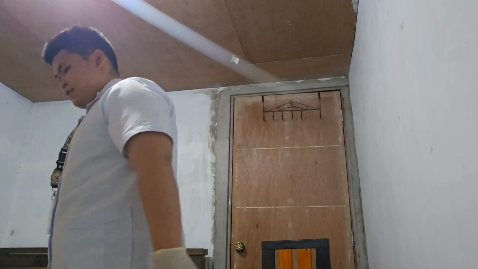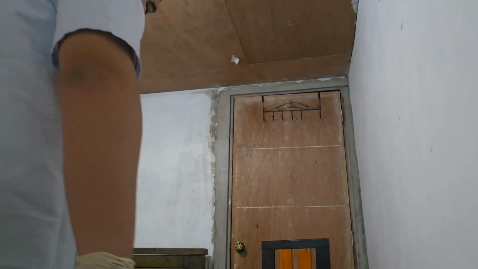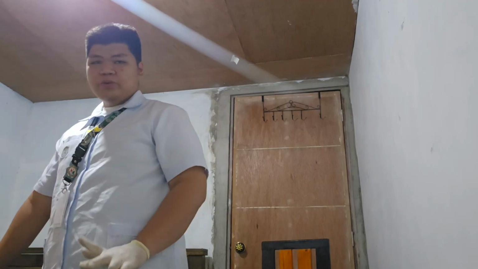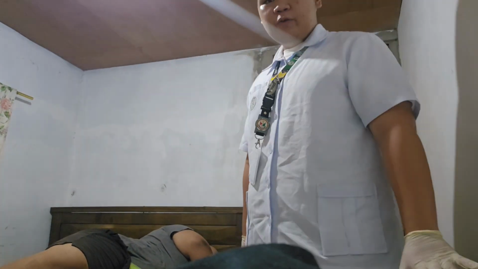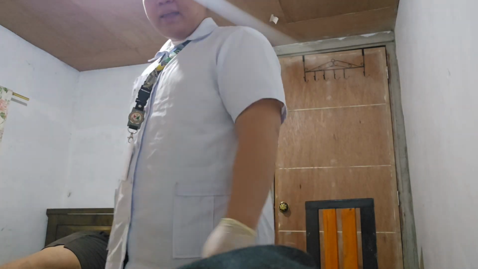Okay. For the other foot. Ay, sorry. Ito po. Kaya naman po ni patient i-force yung muscle niya. Kaya naman pong i-force ni patient yung pababa, which is good, sir. No abnormalities have seen.